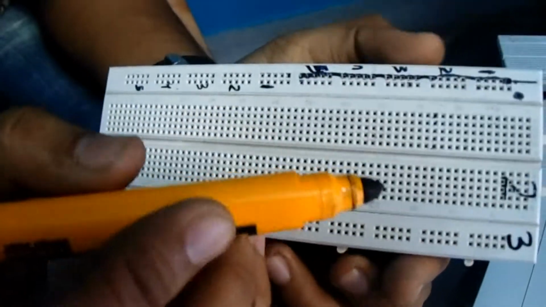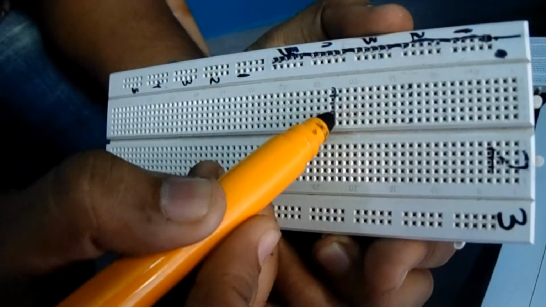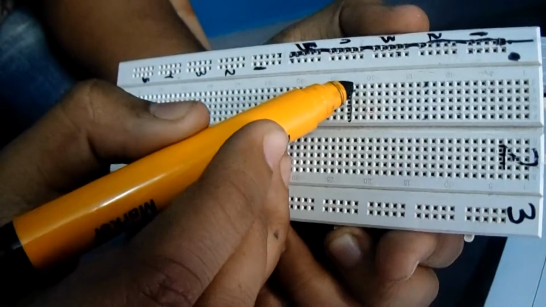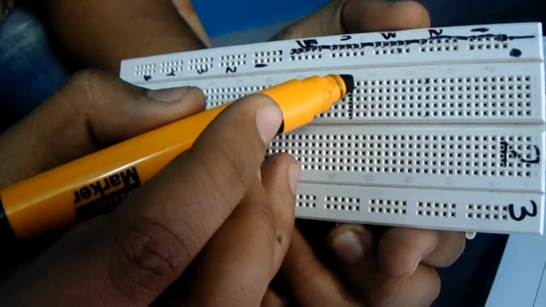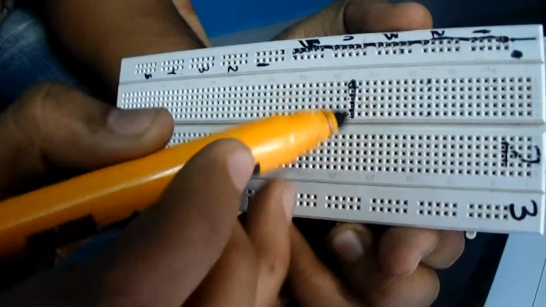When we move to part 2, here these pins are vertically connected. It means if we apply a voltage source at this point, the same potential will occur along the strip.